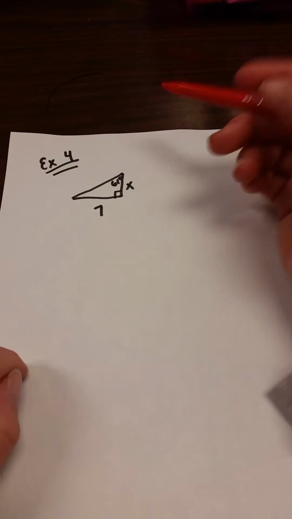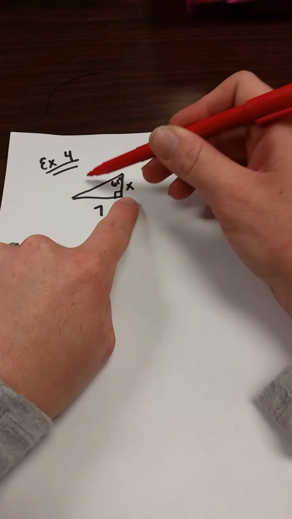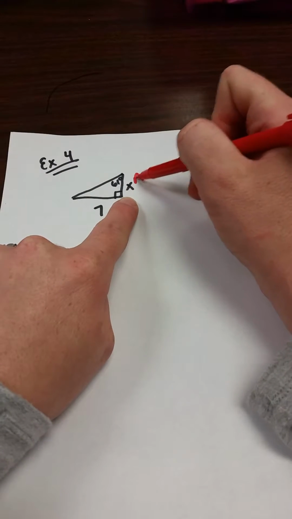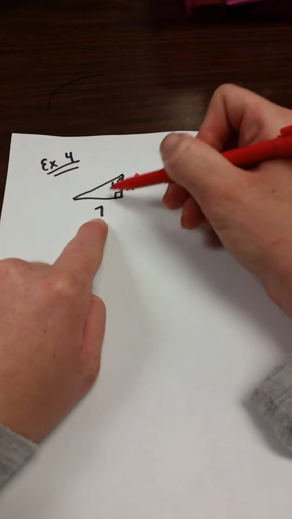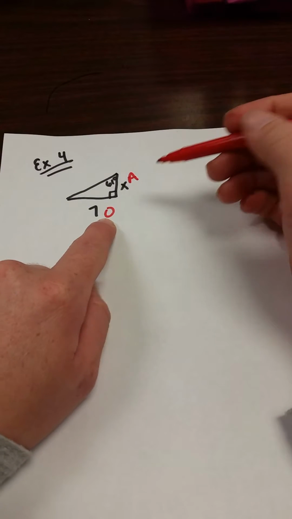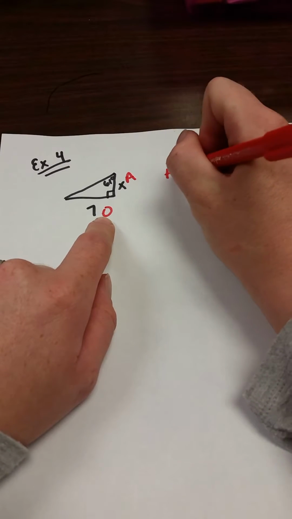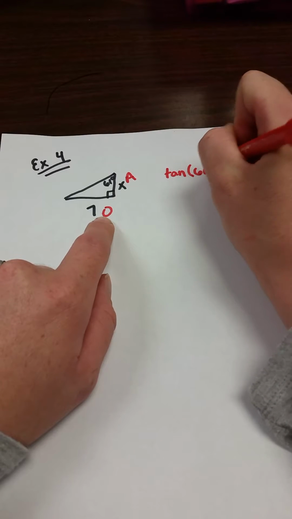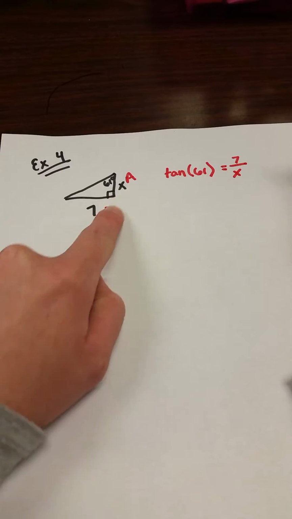All right, if you tried this problem, then your 61 is right here. See how x is right next to the 61, but it's not the hypotenuse? That means x is adjacent. The 7, you have to go all the way across the triangle from the 61 to get to the 7, so that makes it O, opposite. So O and A, that's TOA, which is tangent. So tangent of 61 equals opposite 7 over adjacent x.